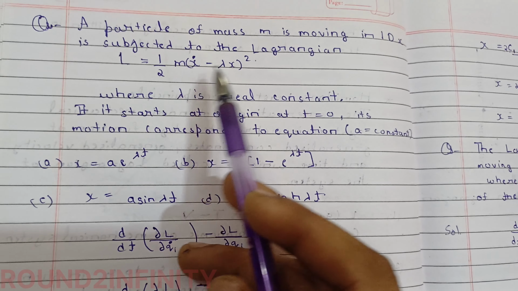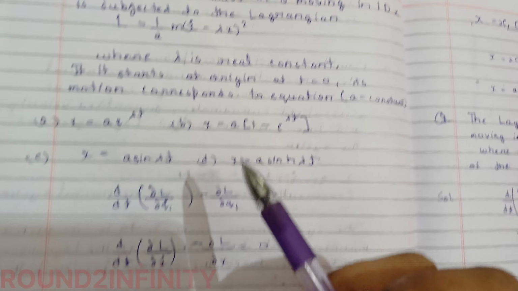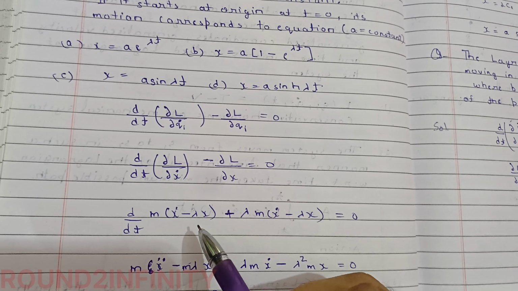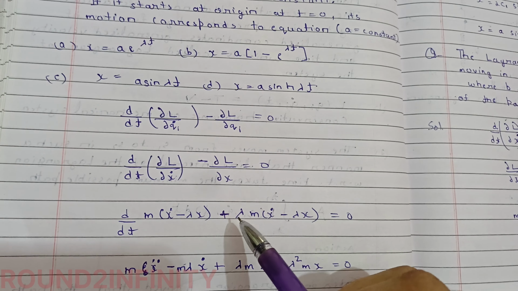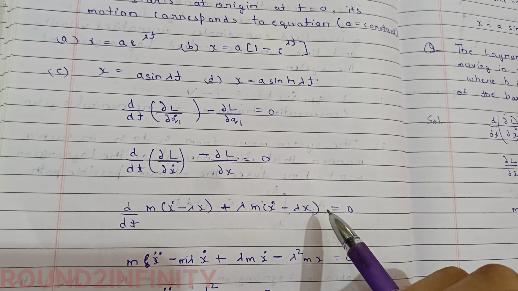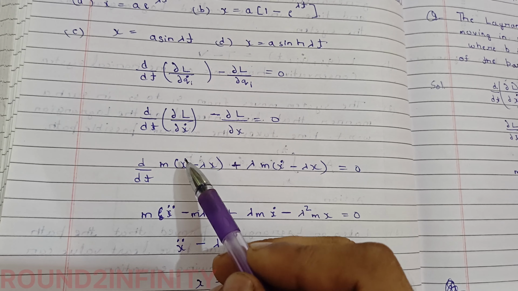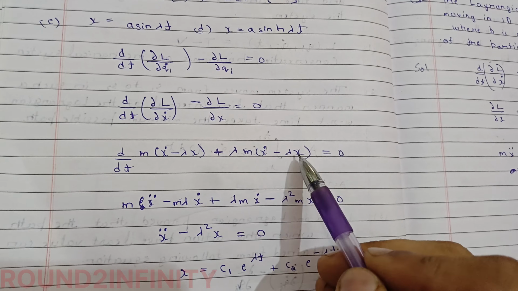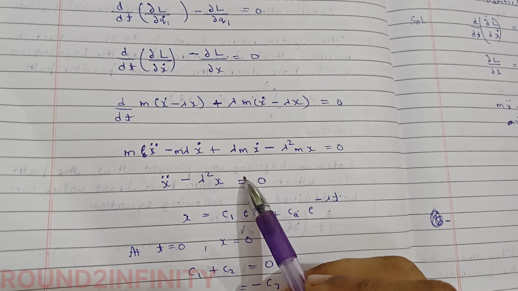So L is given. After differentiating with respect to x dot, it will give you m x dot minus lambda x, that is del L by del x dot, and del L by del x will give you lambda m x dot minus lambda x. Now simply taking the time derivative, it will give you m x double dot minus m lambda x dot, and after simplifying, simple algebra and mathematics, you will get this equation.